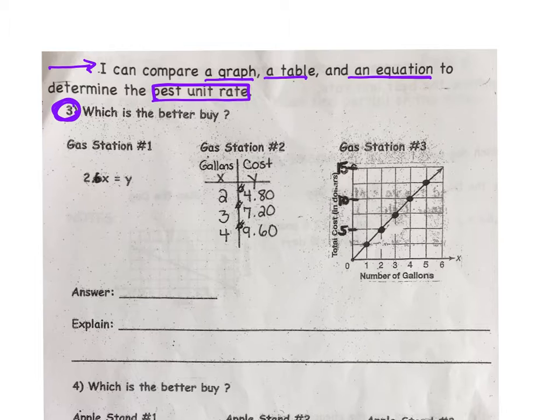Question number 3, which is the better buy? Before we jump in, let's do some information dumping on the top of our page. We know that when we write an equation for a proportional relationship, we use the format k times x equals y.